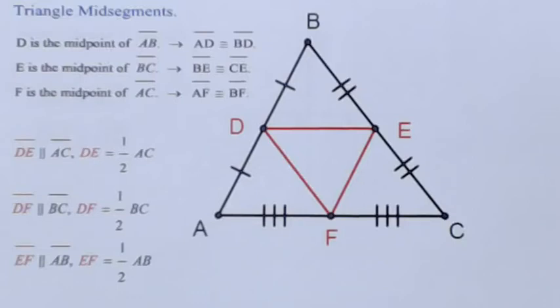Well, this is a video of our project for chapters 5.1 to 5.4, and we're going to be drawing triangle midsegments, triangle perpendicular bisectors, triangle angle bisectors, and triangle medians and altitudes. We're starting off with midsegments. Right now, what's on the screen is what our end product is supposed to look like for triangle midsegments.